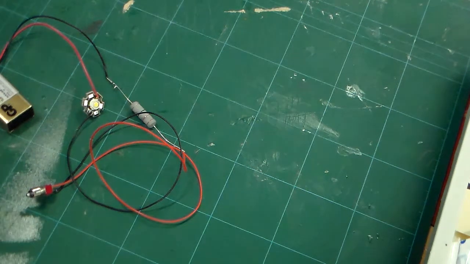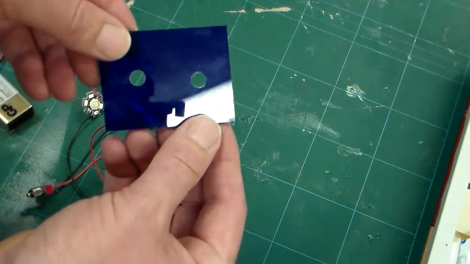We can also look at how we might mount our LED.